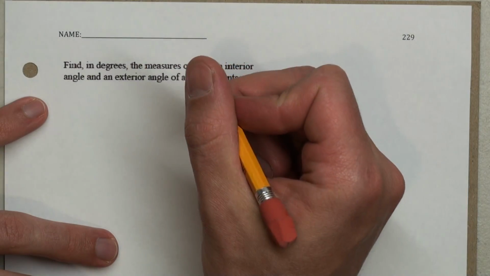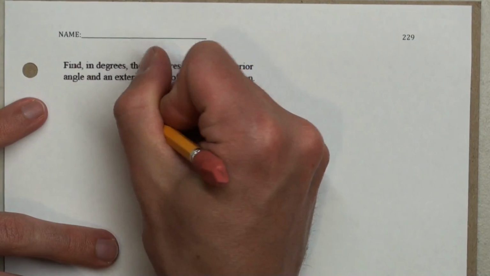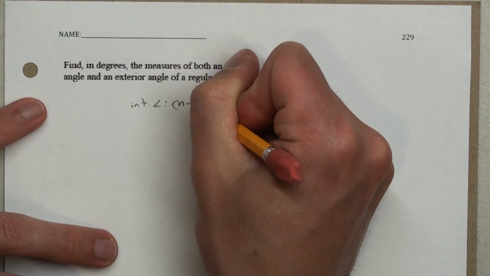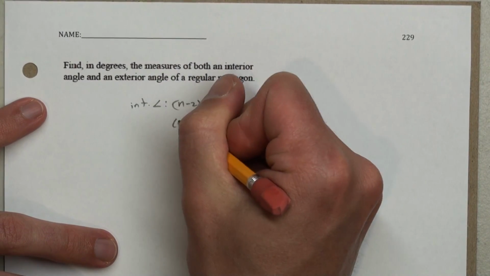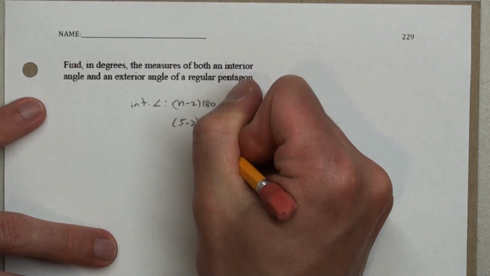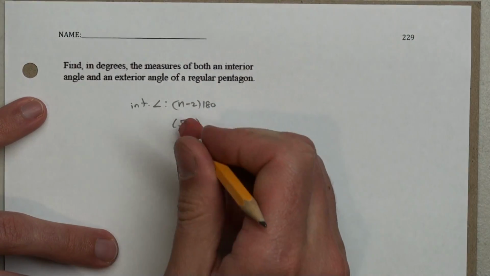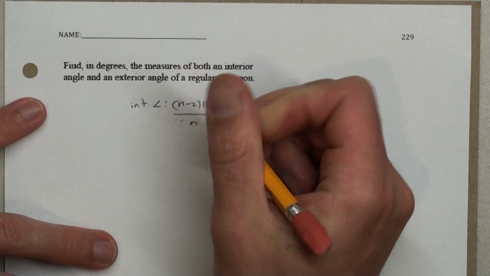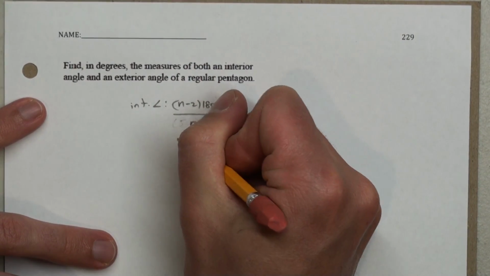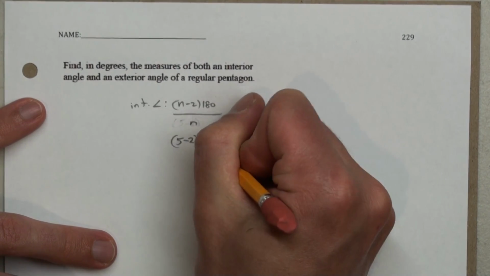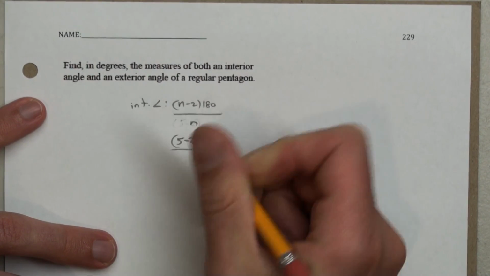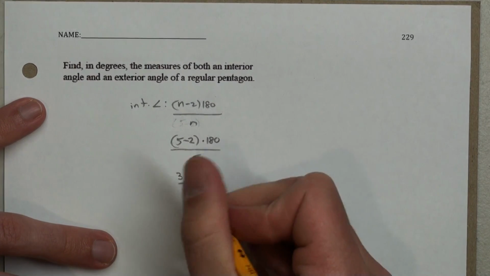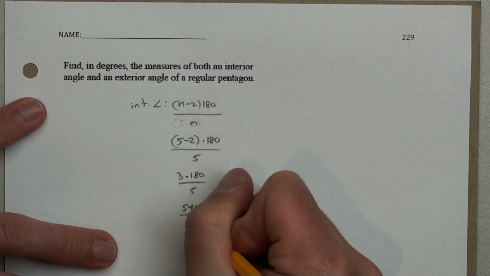Okay, so interior angle: n minus 2 times 180, and it's for a pentagon, 5 minus 2. It wants n interior angle, divided by n. 5 minus 2 times 180 over 5. 3 times 180 over 5. That's 540 over 5.